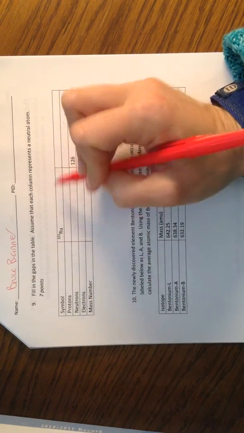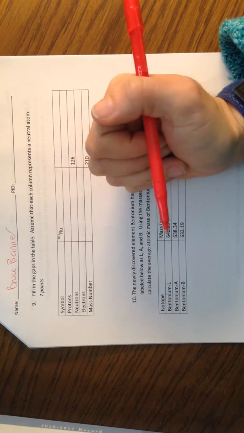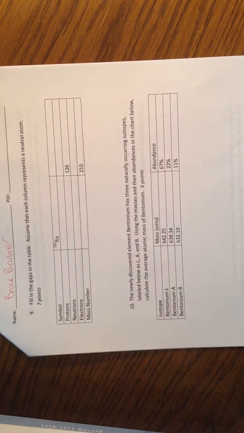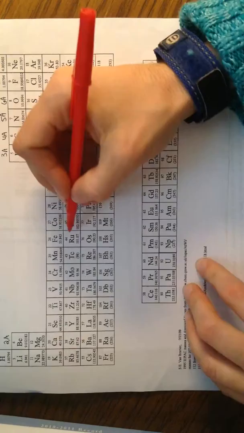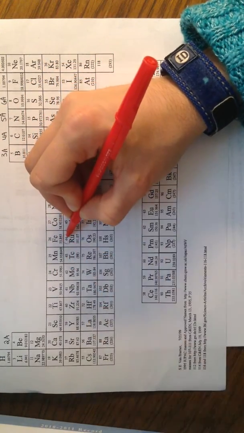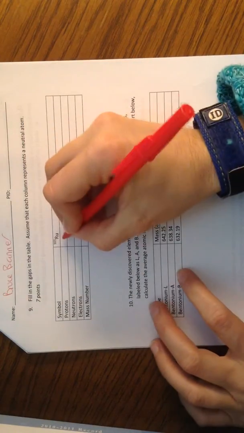We're given a row for symbols, number of protons, number of neutrons, number of electrons, and then finally the mass number. So here we're given this symbol for ruthenium. Not really necessary that we know what the name is, but that is ruthenium. And we need to know the number of protons. The easy way to figure out the number of protons is just to go on the periodic table, which you were given in the exam. So here is ruthenium. Its number on the periodic table is 44, so it has 44 protons.